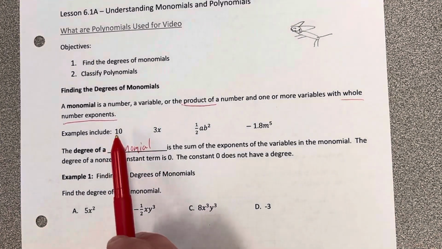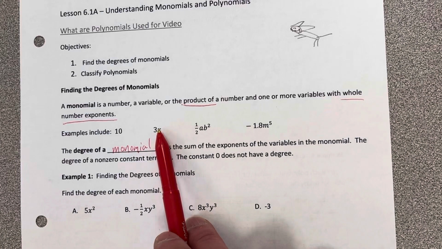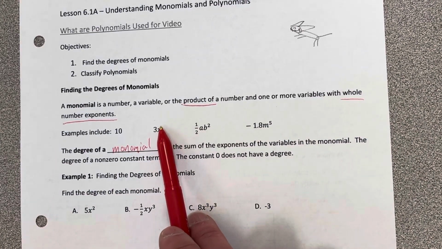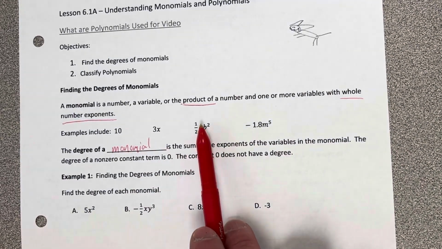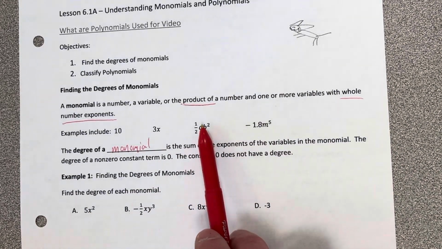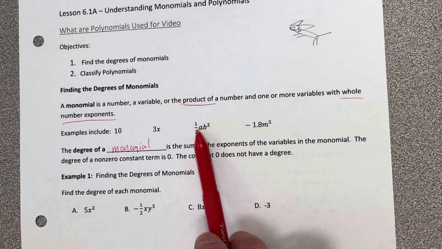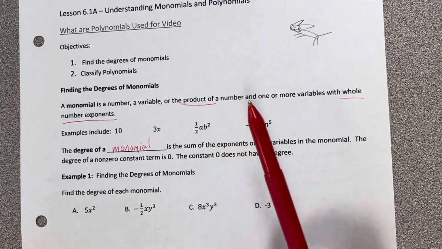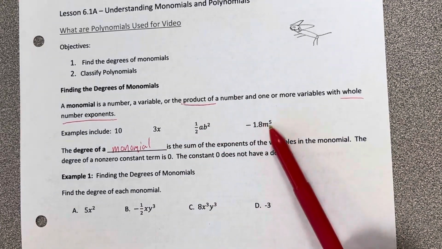Okay, so let's talk about degree. So this would be degree of 0. This has one variable, and it's just x to the first power, so it would have degree of 1. This one has multiple variables, and so what we've got to do is add their exponents. So this would have a degree of 3, and this would have a degree of 5.